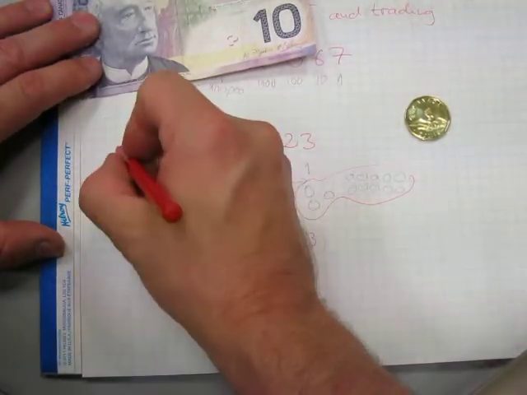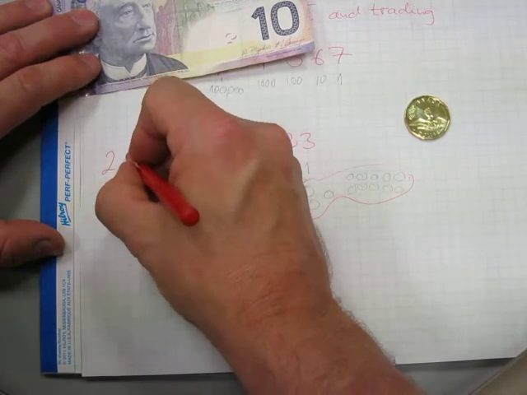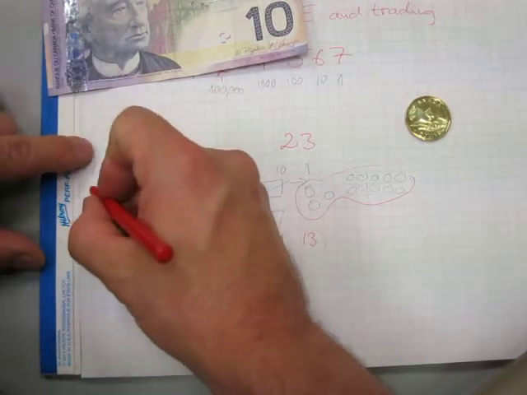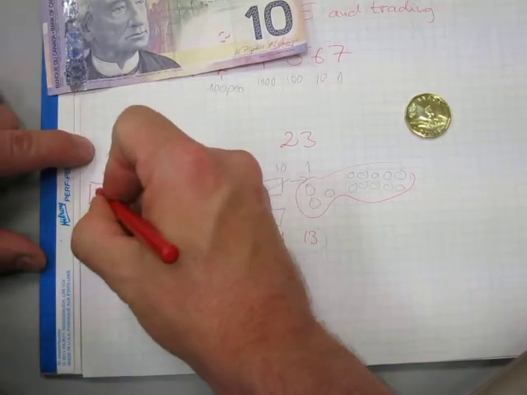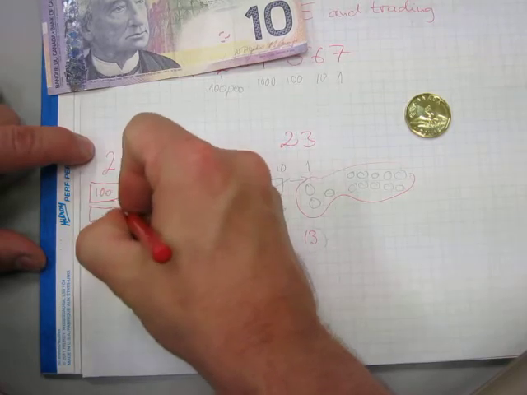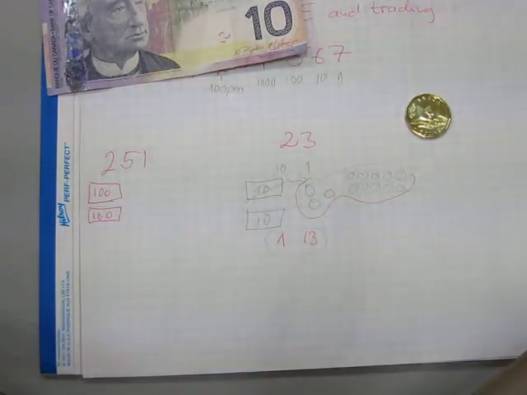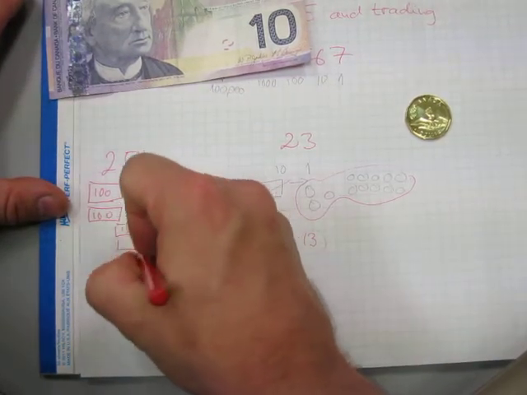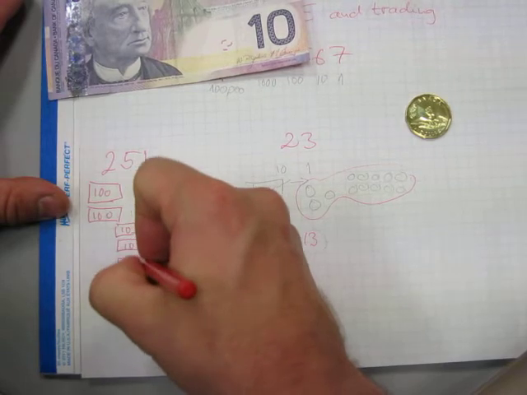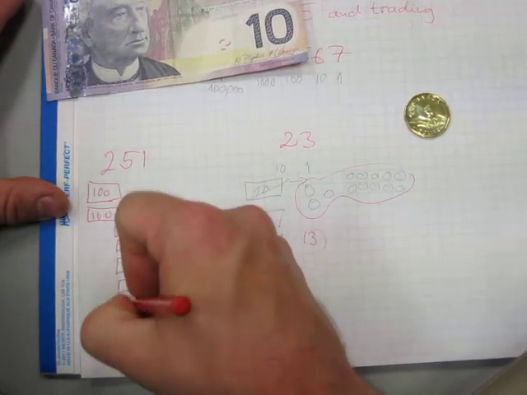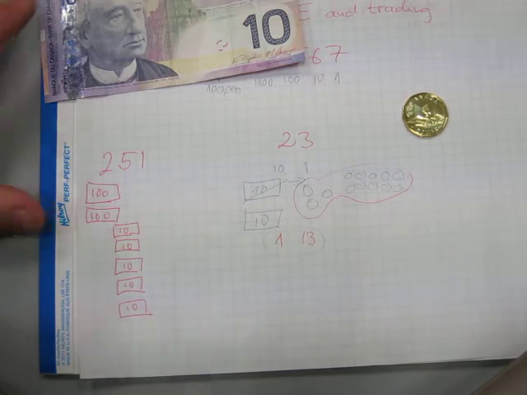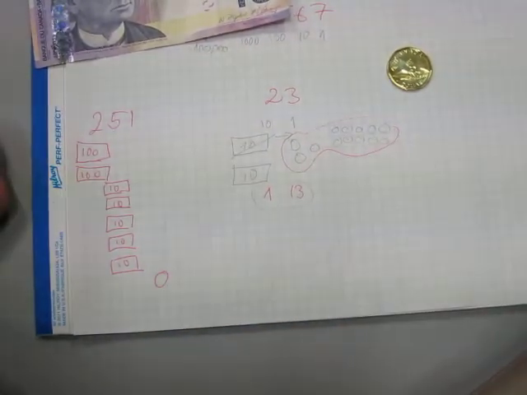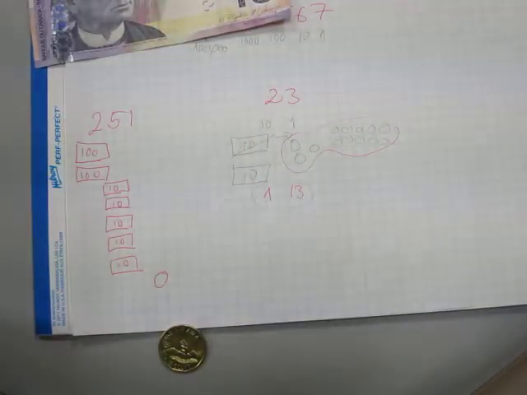Say $251. It's got 2 $100 bills, 5 $10 bills, 10, 10, 10, 10, and 10, and 1 loonie, a $1 coin. There.